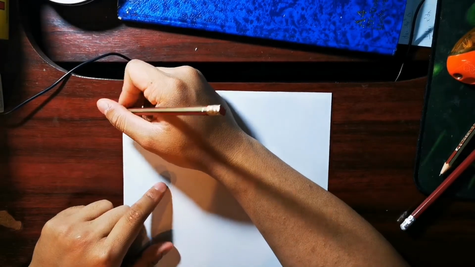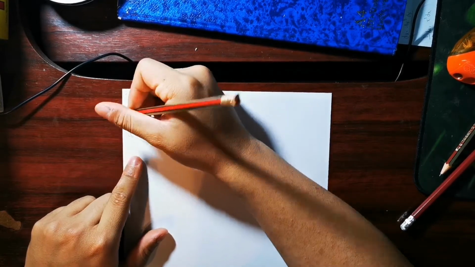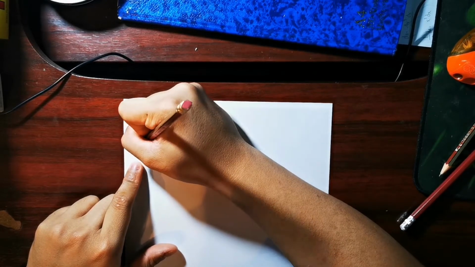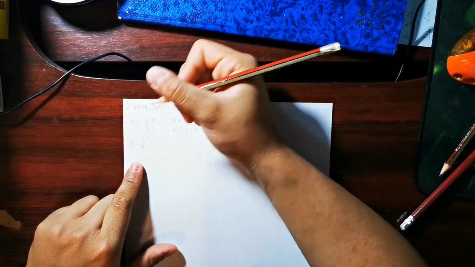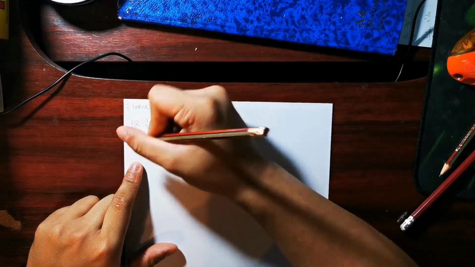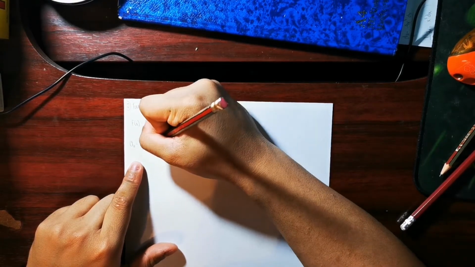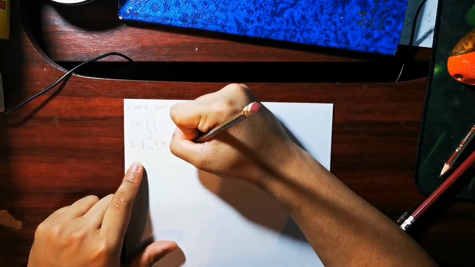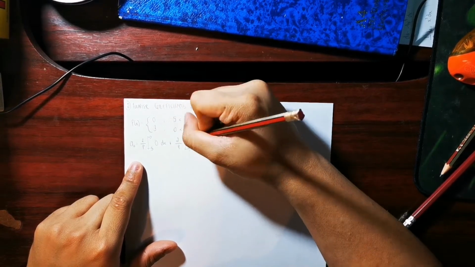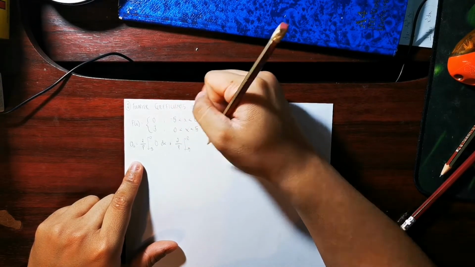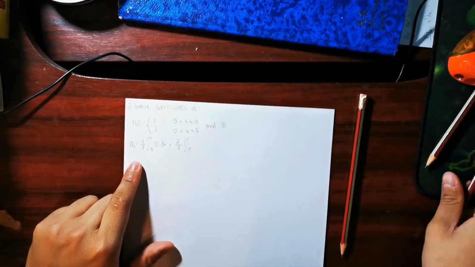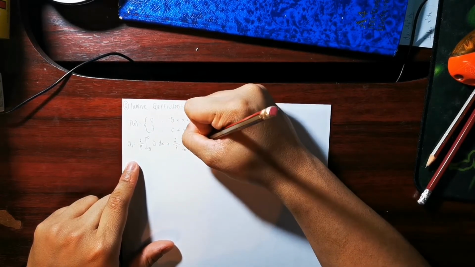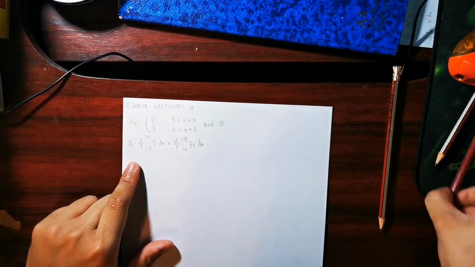Okay, so first we will look for the a sub 0. A sub 0 is equal to 2 over p, from first we have negative 5 to 0, 0 dx plus 2 over p from 0 to 5, 3 dx.